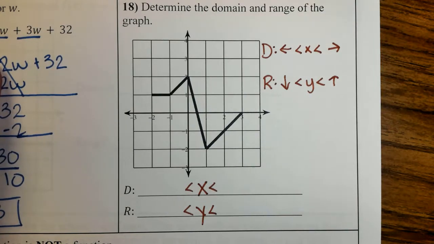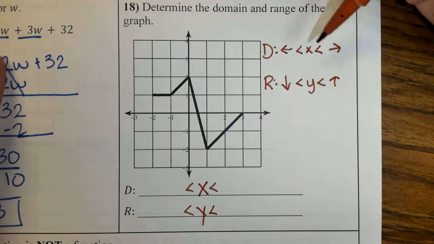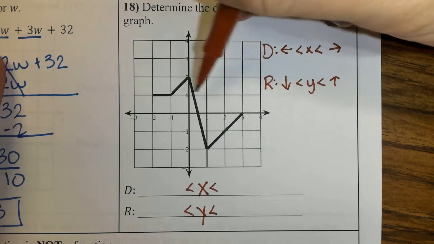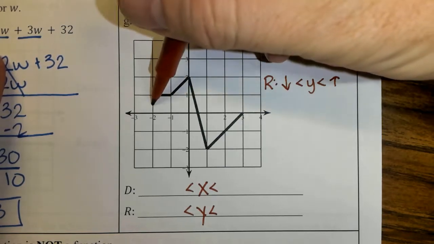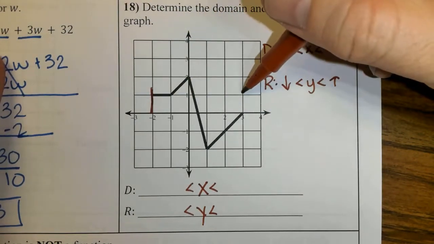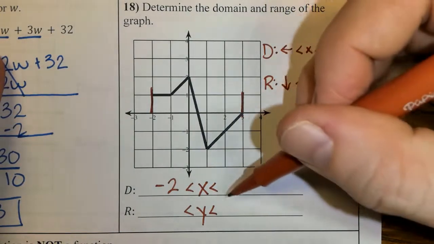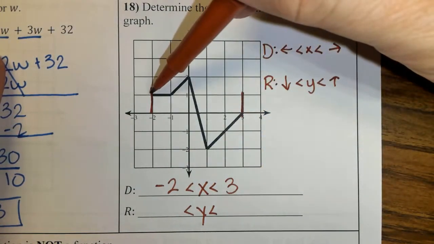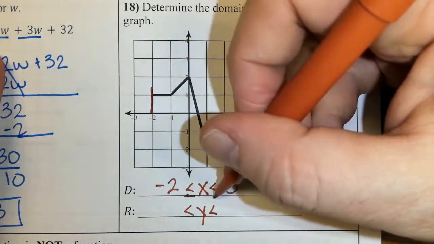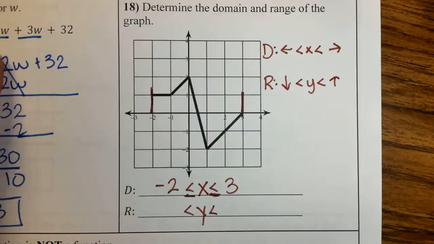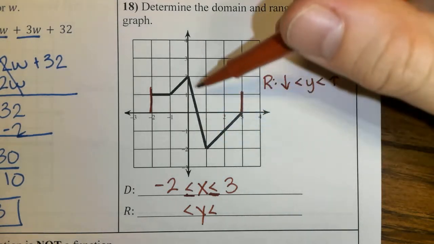Okay. So I want to do domain first. So domain is left to right. Okay, I'm going left and right. So my furthest left is right here. My furthest right is right here. So I have negative 2 and 3. And if I look, there are no open circles, and they're not infinity, so I have to underline it. Okay, so that's domain.